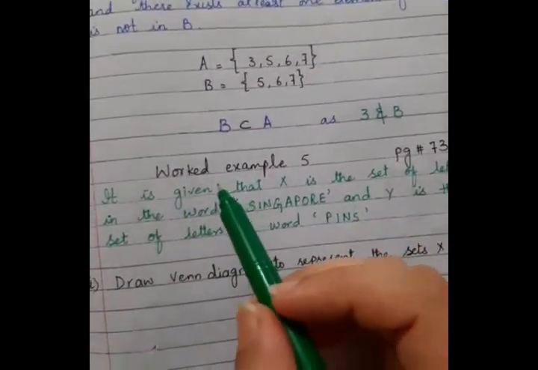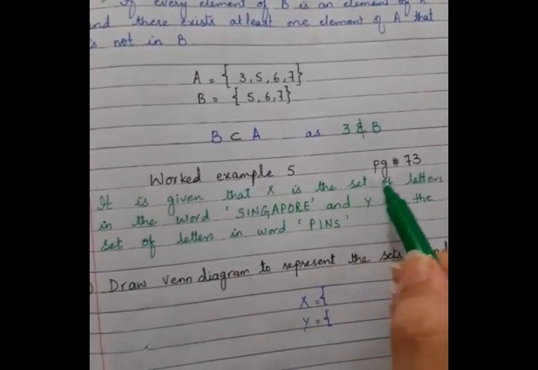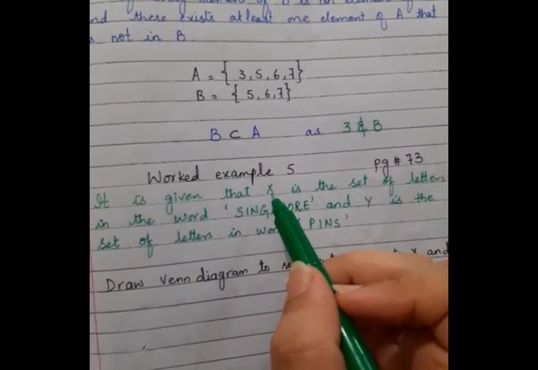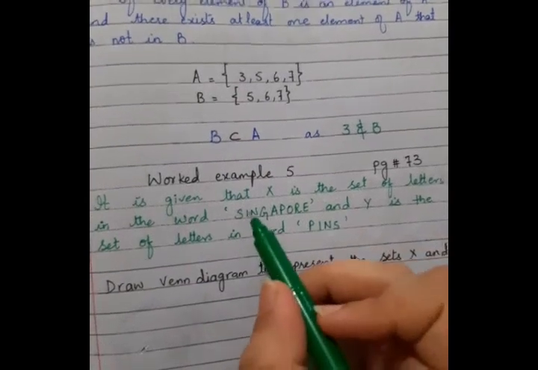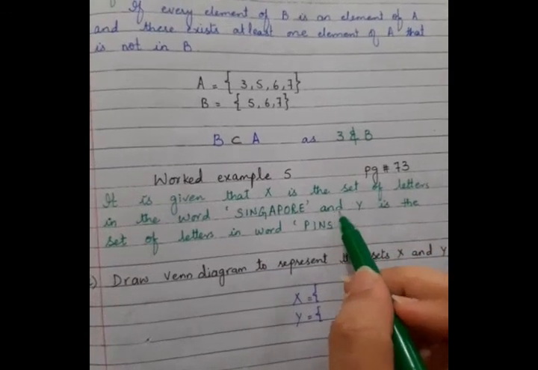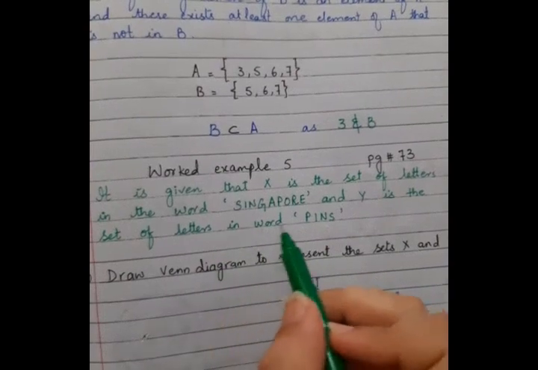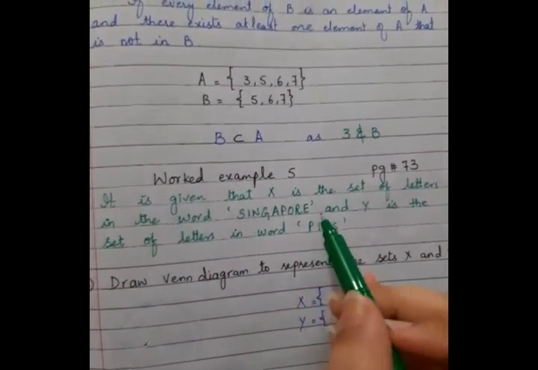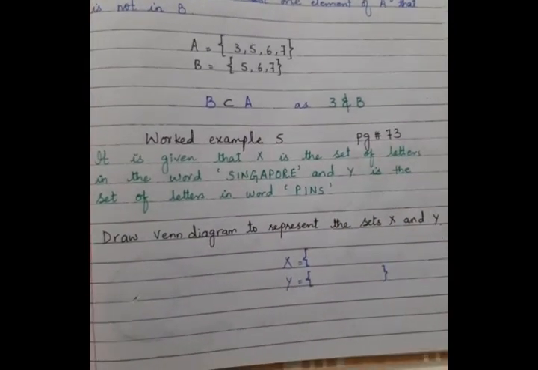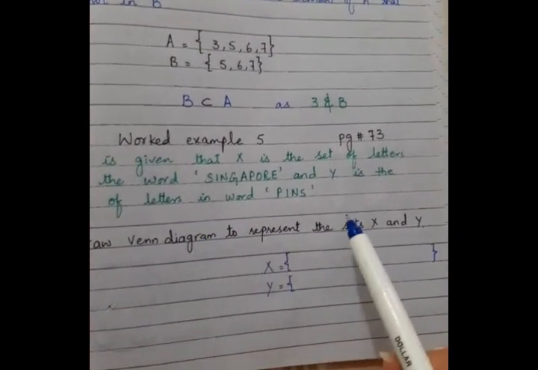Now I am going to solve worked example number 5, which is on page number 73. It is given that X is the set of letters in the word Singapore. This means that the set X will contain all the letters in Singapore. And Y, the second set, is the set of letters in the word pins. In the second set you have to mention the letters of this word. So our first part is to draw a Venn diagram to represent the sets X and Y.